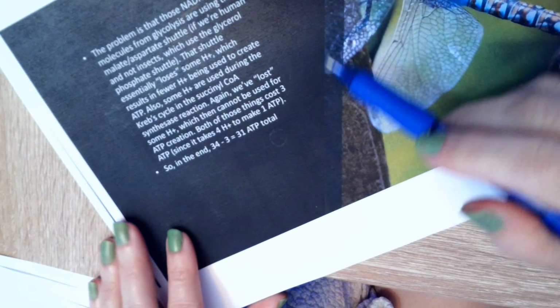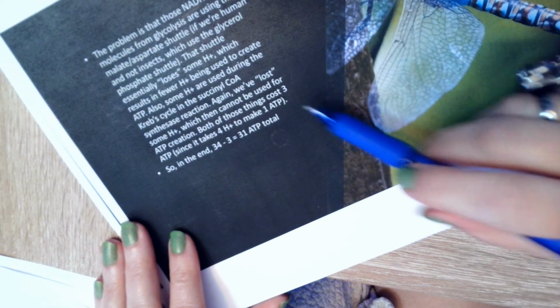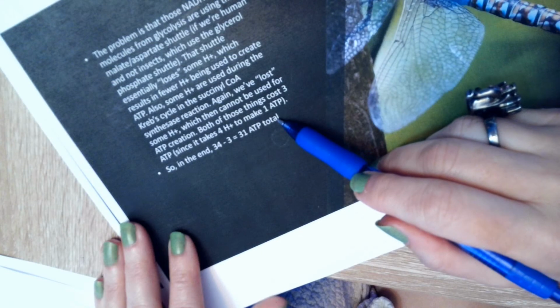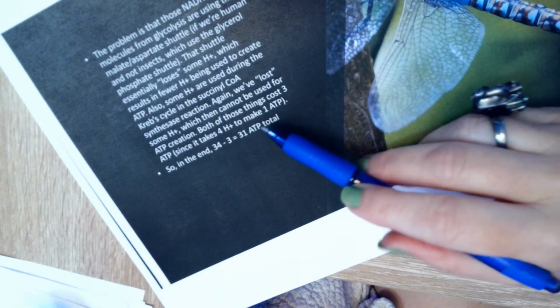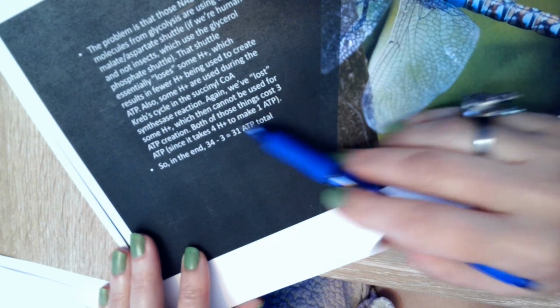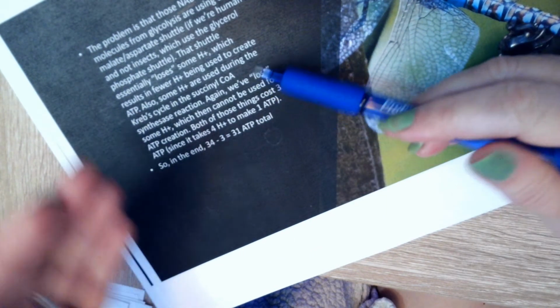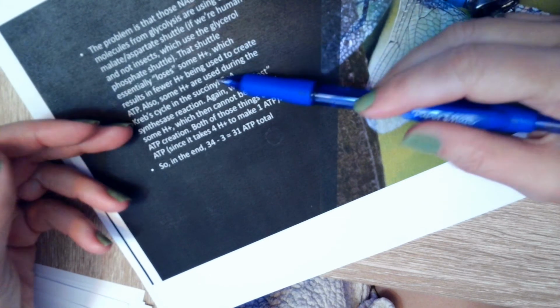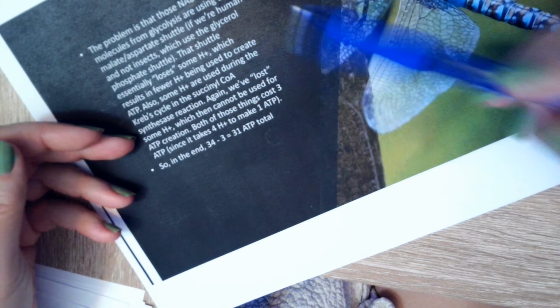Now, in the loss of those hydrogens, remember it takes 4 hydrogens to make 1 ATP. So we're going to end up losing 3 ATP. You can actually calculate how many hydrogens you lost through the malate aspartate shuttle and through that succinyl-CoA synthetase reaction.